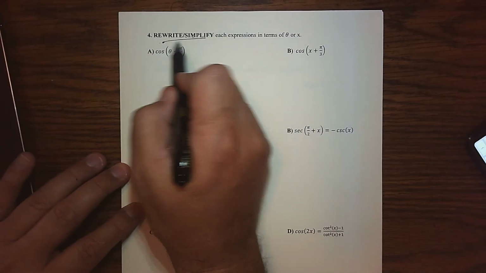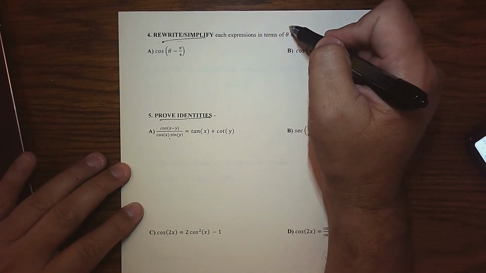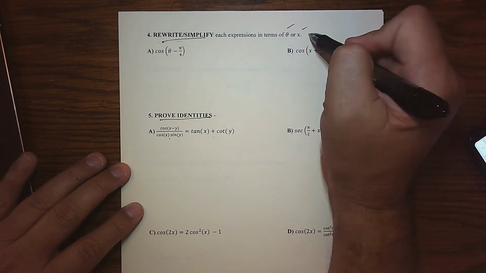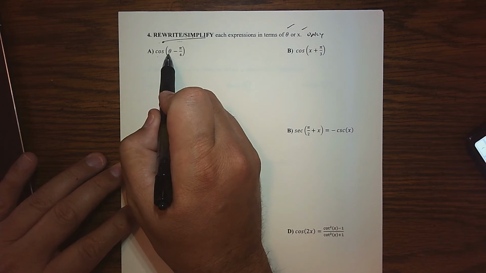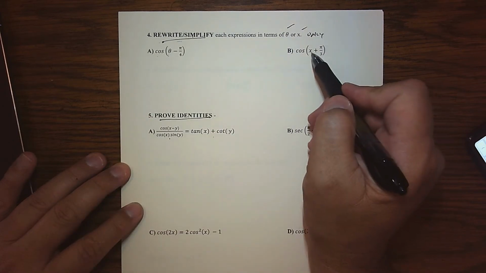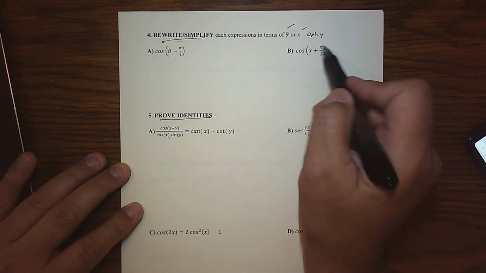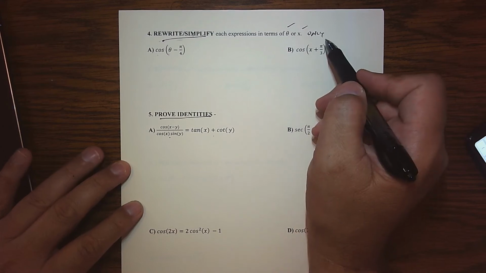So in terms of rewriting and simplifying, what we want to do is write in terms of theta and x only. Right now what I have is in terms of my cosines in terms of theta minus pi over 4, and this one's x plus pi over 3. So we got to clean this up. So essentially we just use our identities.